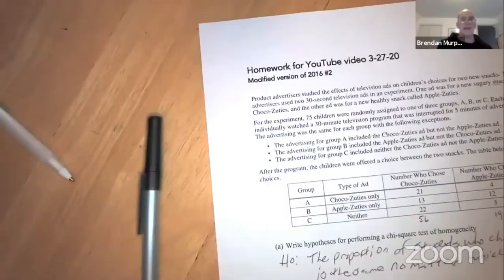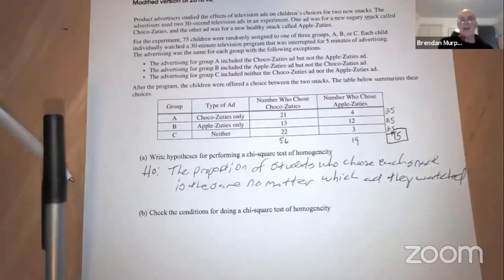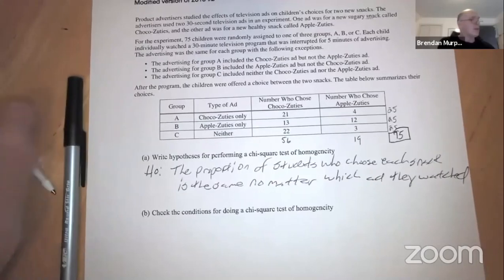So I guess it doesn't matter which ad they watched. Let me just step back a little bit. It's clearly chi-squared, and so we have the 3 chi-square tests. I'm going to hit this again on one of my PowerPoint slides, but chi-squared goodness of fit feels like I have some predetermined model and I'm comparing my data to that. This doesn't feel like it's chi-squared goodness of fit.